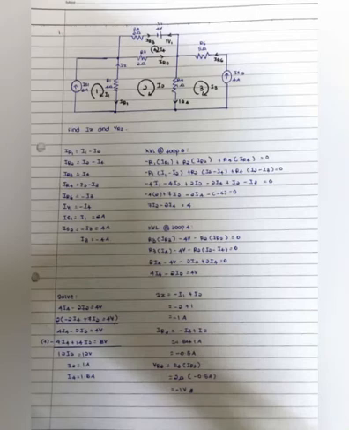And we need to find out VR2. Before that we need to find out IR2. So it's equal to negative I4 plus I2. So we can put in the numbers: negative 1.5A plus 1A. So we can get the answer is negative 0.5A.